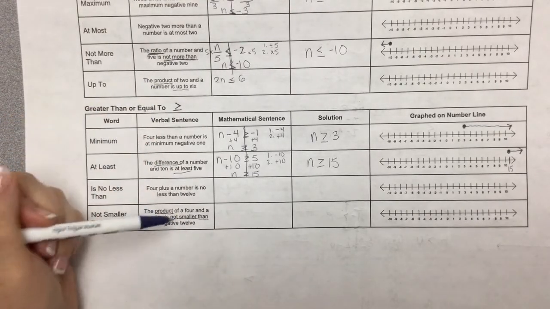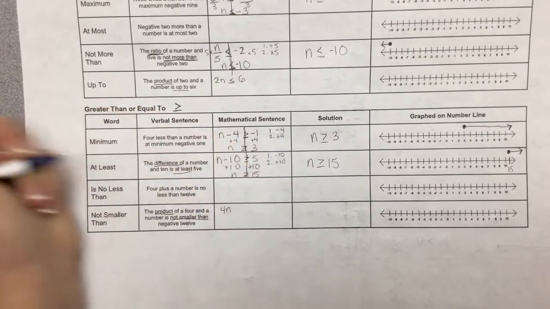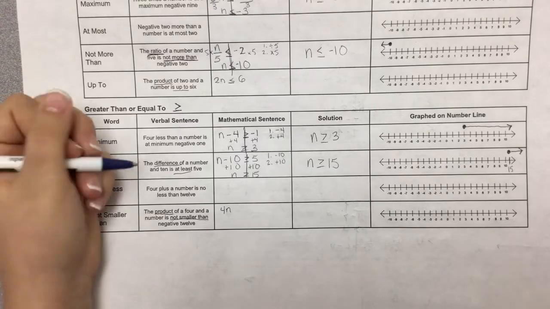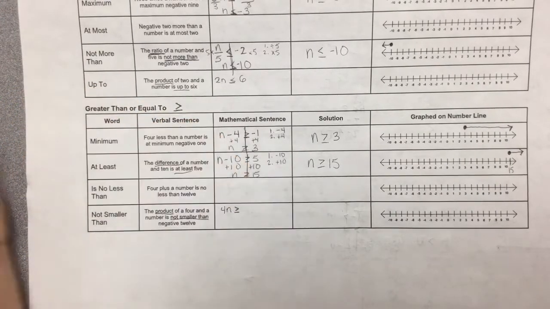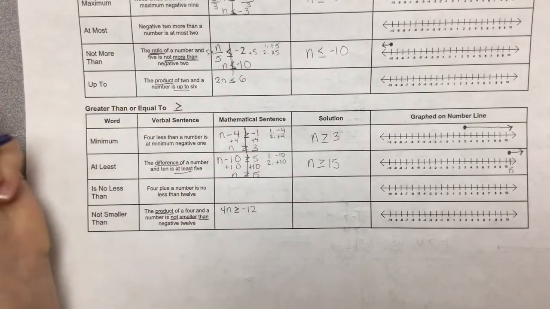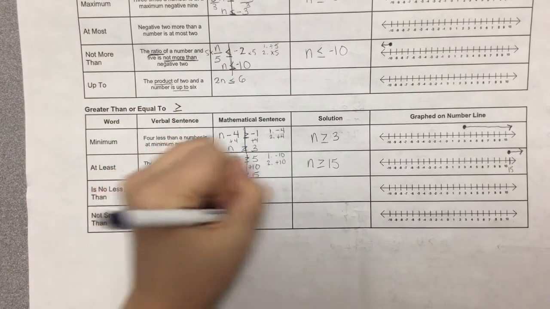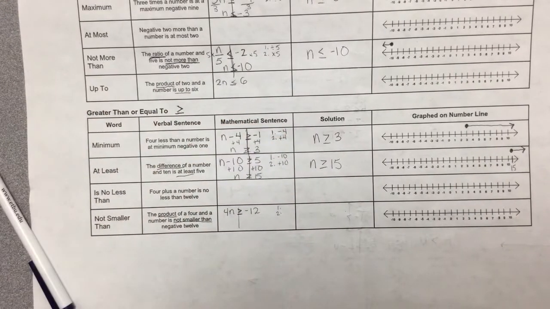The product means we're multiplying 4 times our number, and it's not smaller than, which means we're greater than or equal to -12. Make sure to draw your line, do your 1-2s. If you need to get an extra piece of paper to work on this, I completely understand. Just make sure it's stapled when you turn this in on Monday.